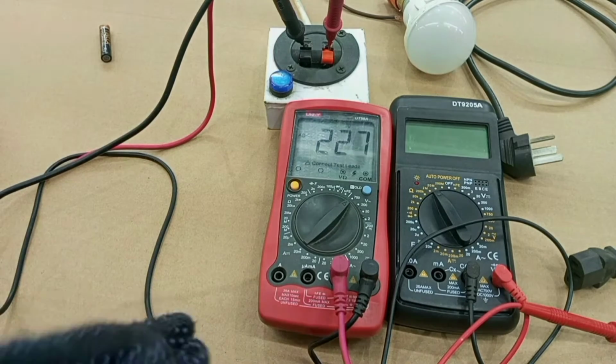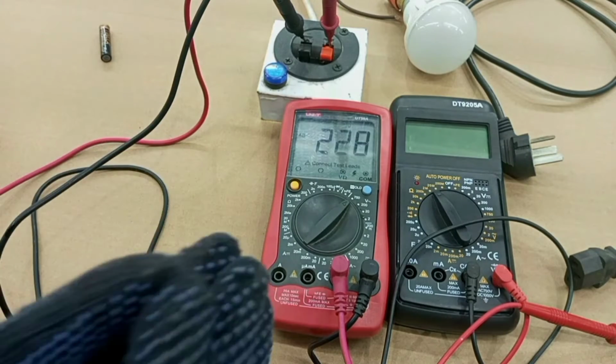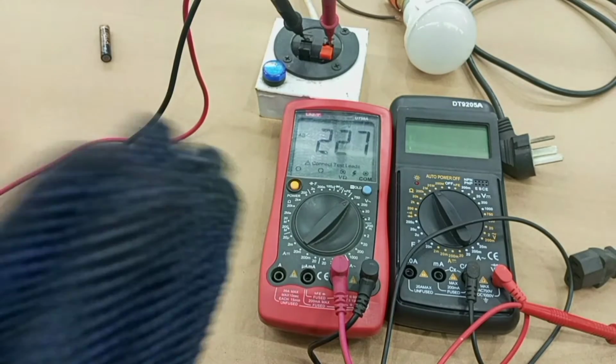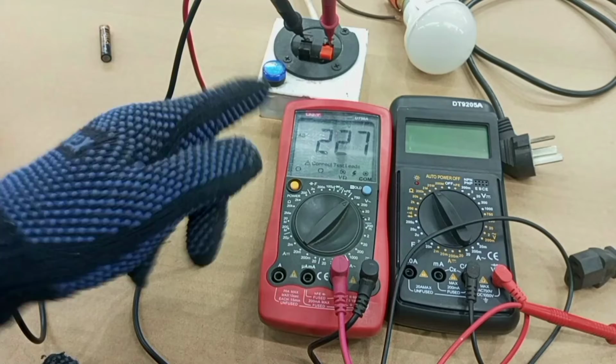Then we move on to how to measure current. Before I move on, one thing you must always be careful about is to ensure that when doing your measurement, your hands do not touch the probes.